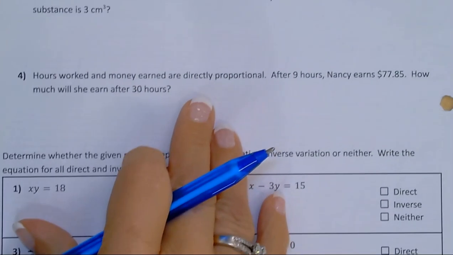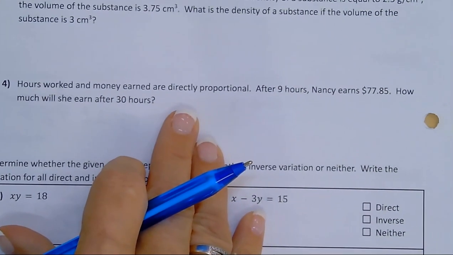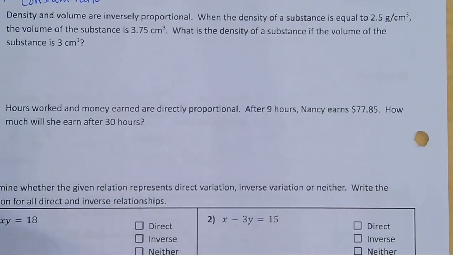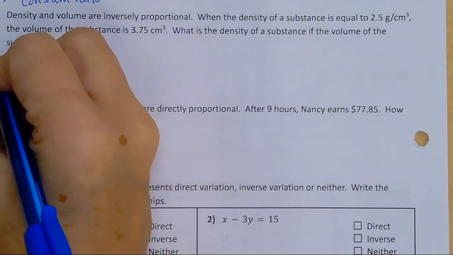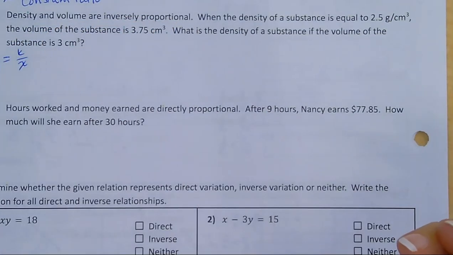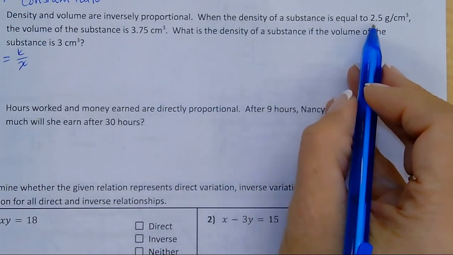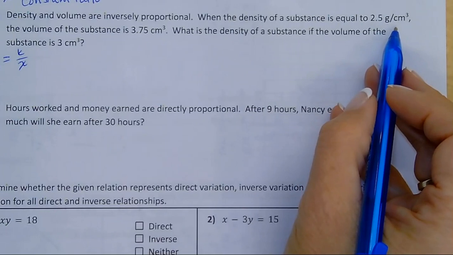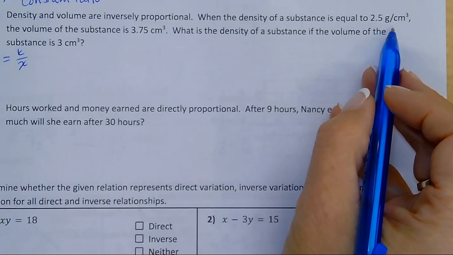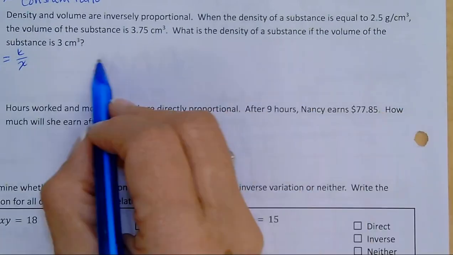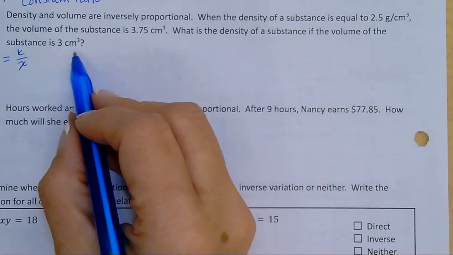Okay, density and volume. Sorry, density and volume are inversely proportional. Inverse means we're going to have a y equals k over x situation. So when the density of a substance is equal to 2.5 grams per centimeter cubed, the volume is 3.7 centimeters cubed. What is the density of a substance if its volume is 3 centimeters cubed?